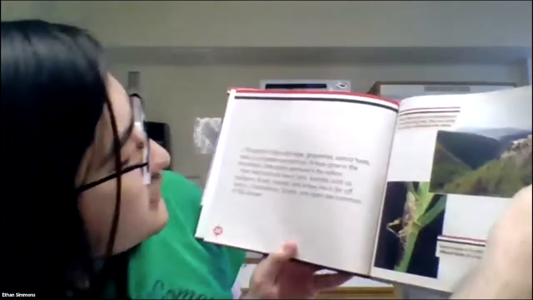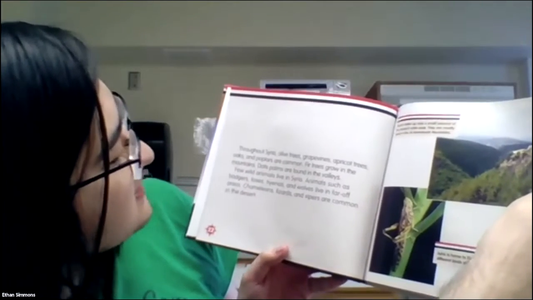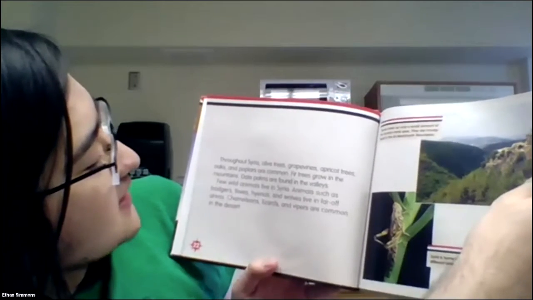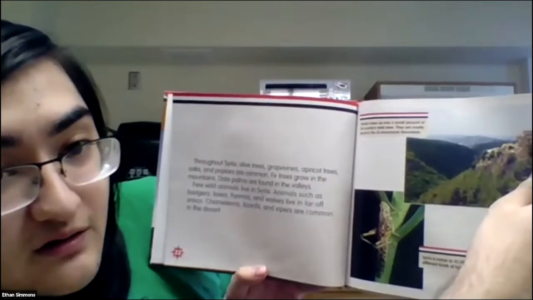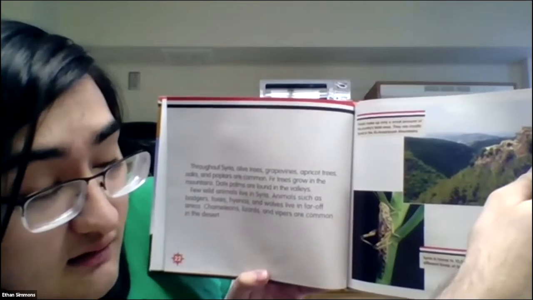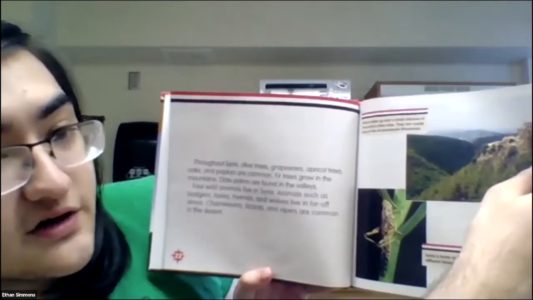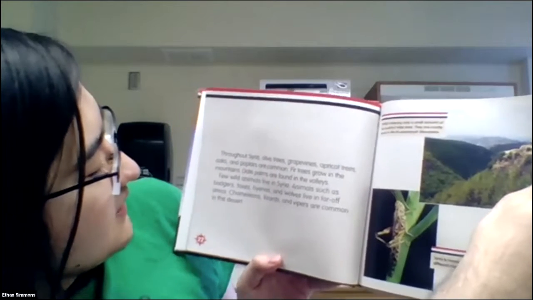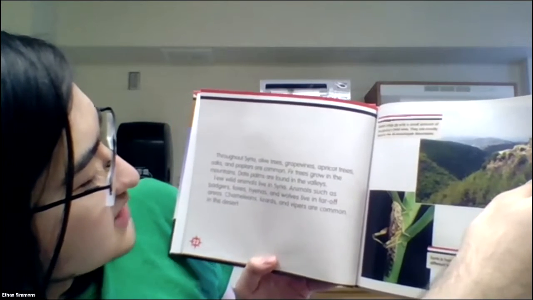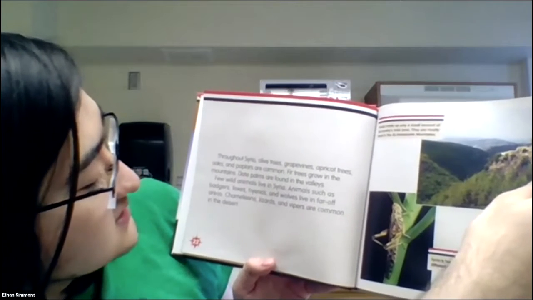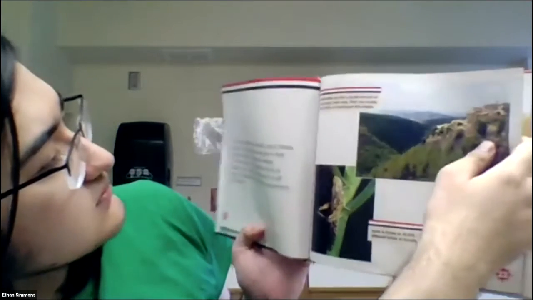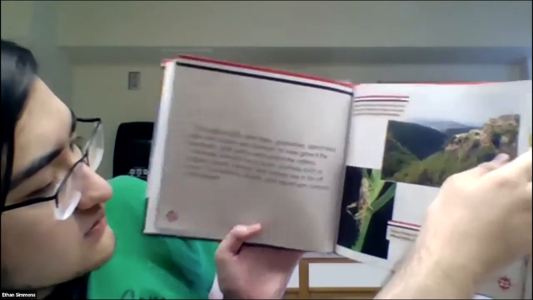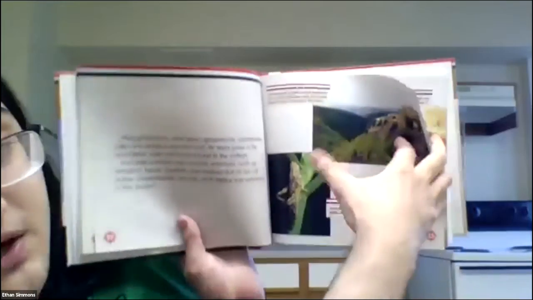Throughout Syria, olive trees, grapevines, apricot trees, oaks, and poplars are common. Poplars are a kind of tree. Fir trees also grow in the mountains. Date palms, remember we just talked about dates last story time, which are a kind of fruit, are found in the valleys. Few wild animals live in Syria. Animals such as badgers, foxes, hyenas, and wolves live in far-off areas. Chameleons, lizards, and vipers are common in the desert. Huh. Forests make up only a small part of the country's total area. There's a whole bunch of different kinds of bugs though.